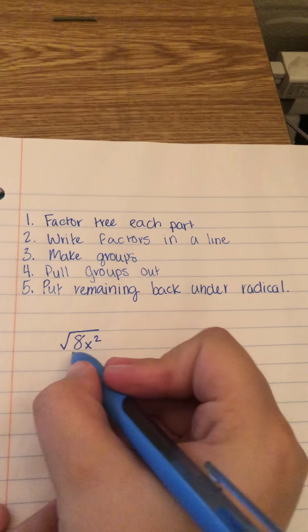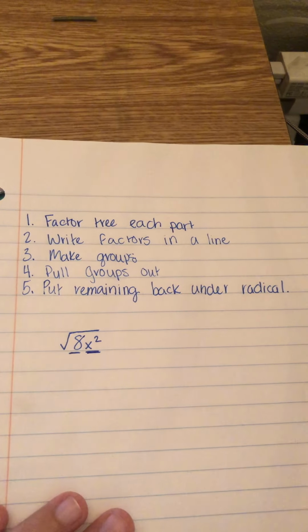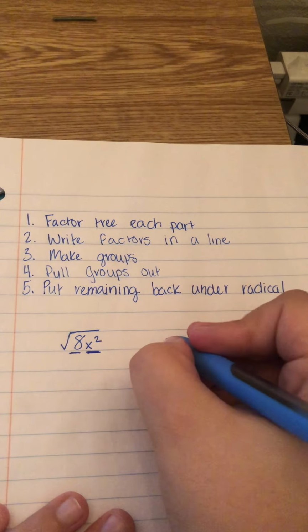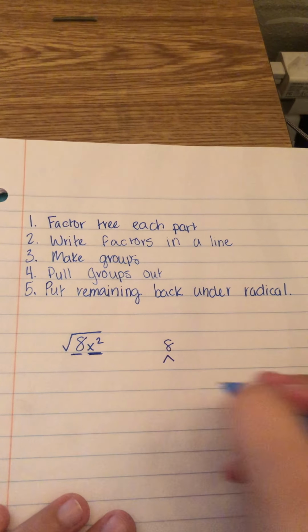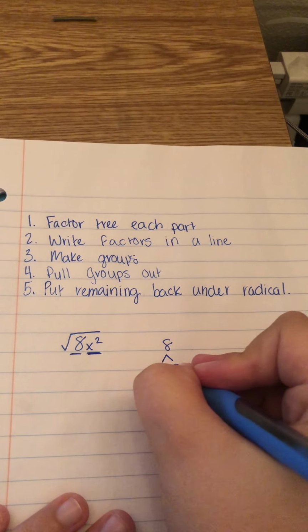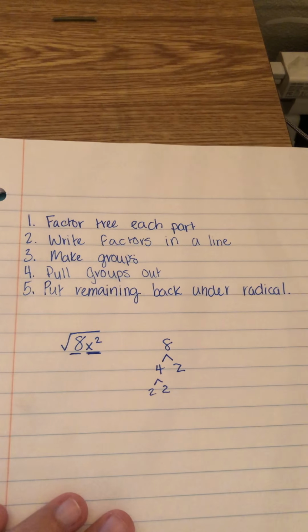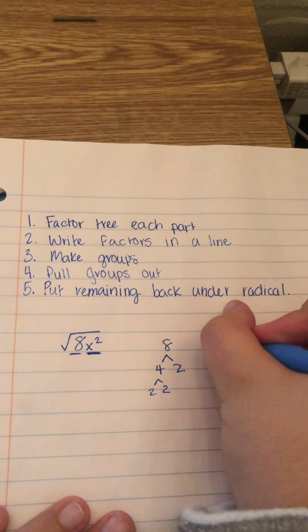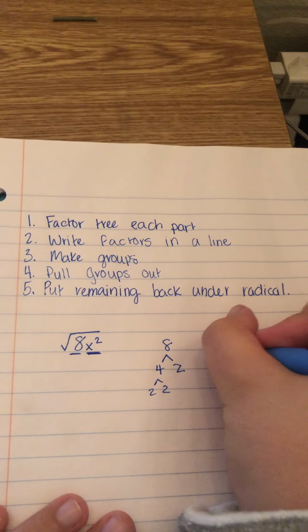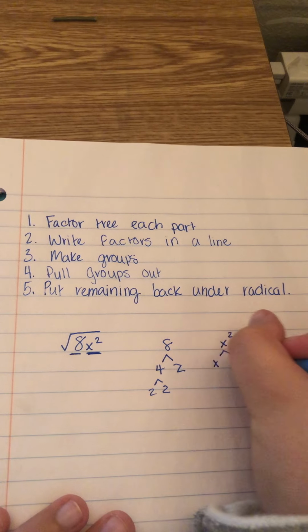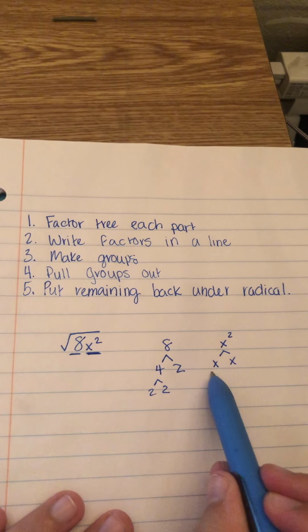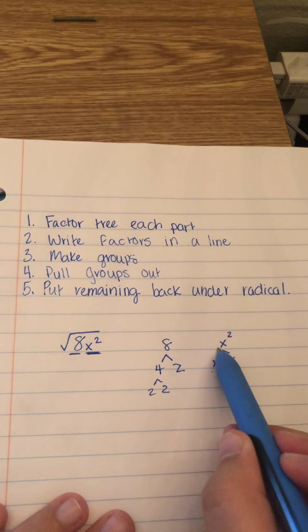So we have one part here, one part here. So we're gonna factor tree our 8. 8 can be broken down to 4 and 2. 4 can be broken down to 2 and 2. Now we're gonna factor tree our x squared. And we're just gonna write an x and an x because there's 2 x's in x to the second.